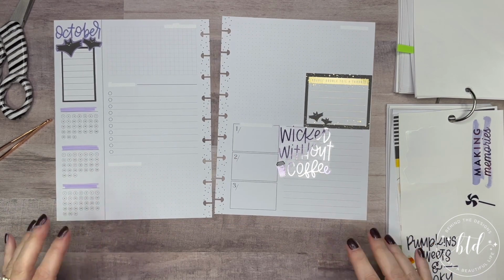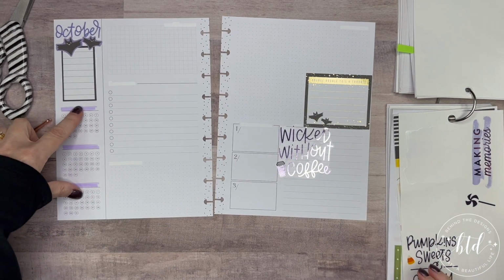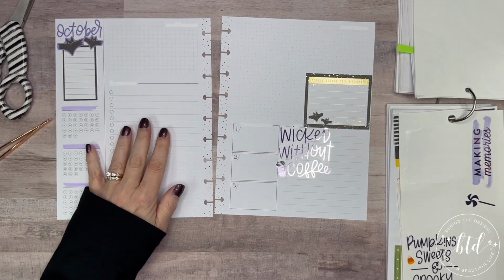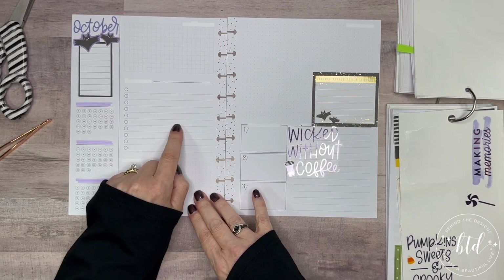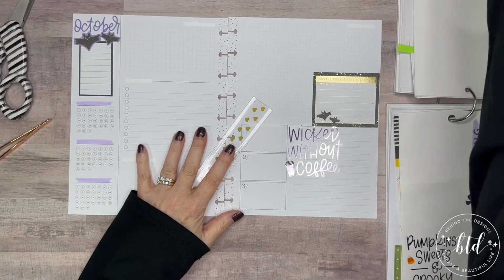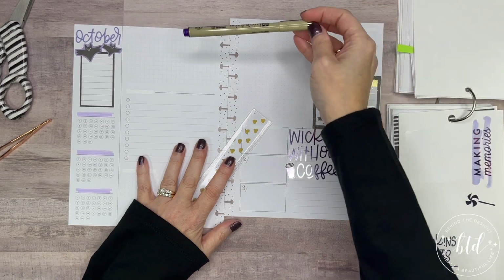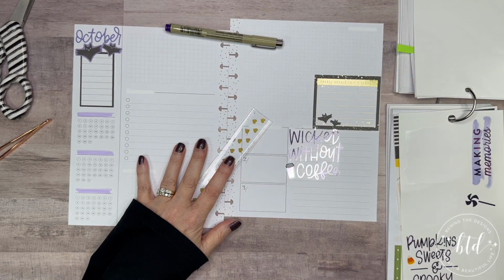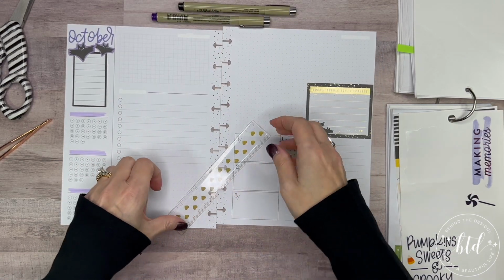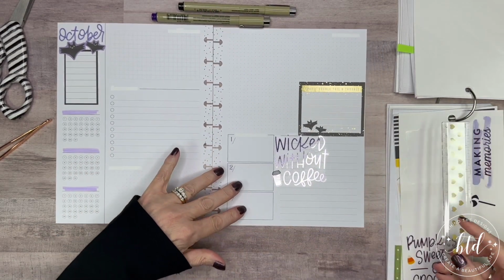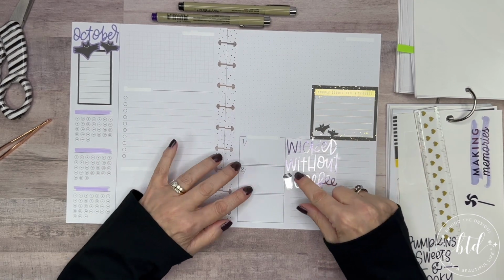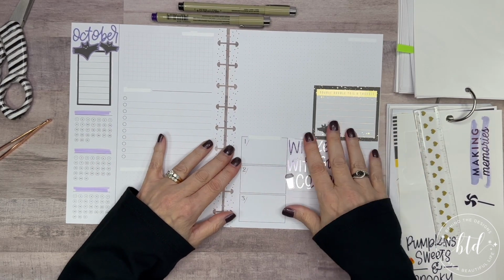Okay, so now I know what these are going to be over here. I'm going to start getting in some headers because I'm going to also do something different here. I'm going to pull out my ruler. I'm going to pull out my purple micron as well as my black micron. Now I don't have purple boxes like this, which would have been nice. I would have liked to have used those as headers.